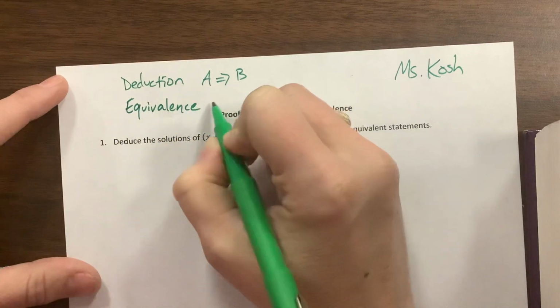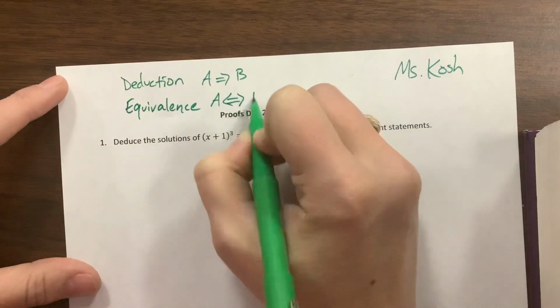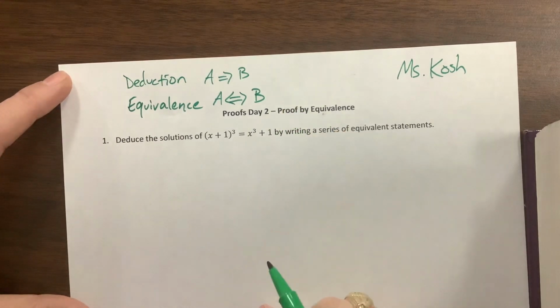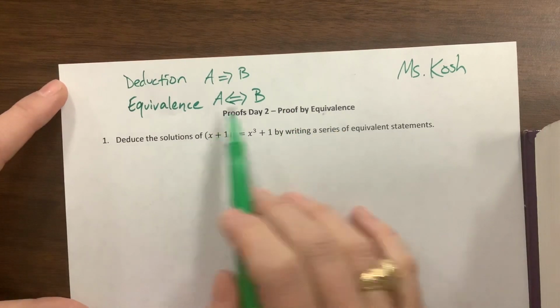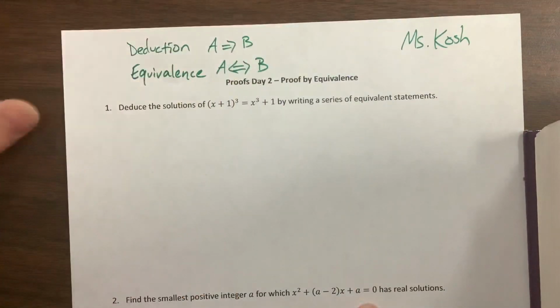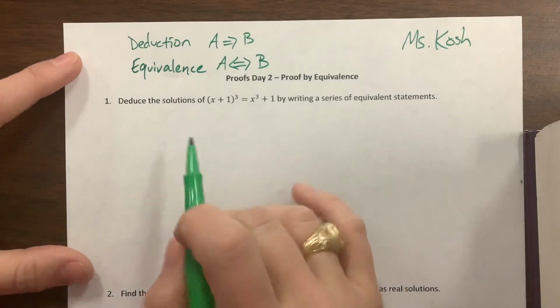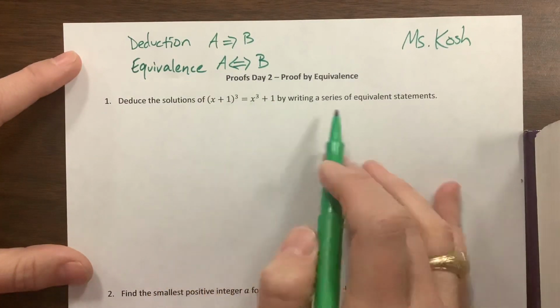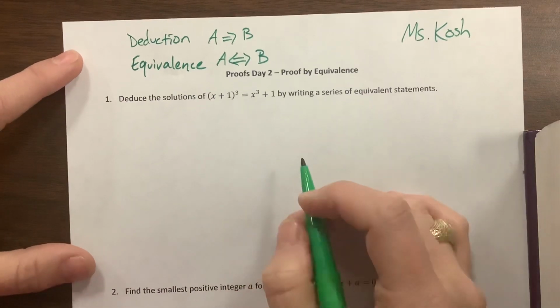what we are needing to do is show that A if and only if B, the whole way down. Okay, so each statement we write, not only would A imply B, but also B would imply A. So that's what we're looking at here. And then the first example that they do in the book is they ask us to deduce the solutions of this by writing a series of equivalent statements.